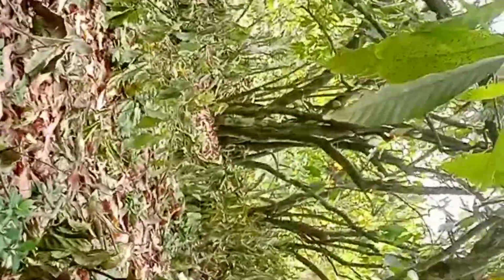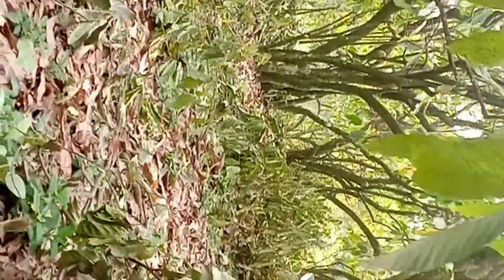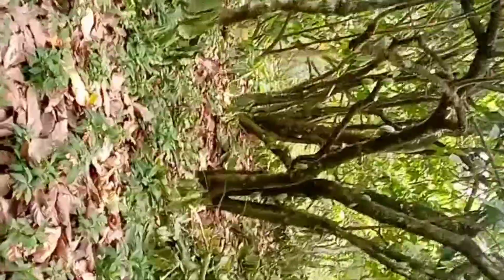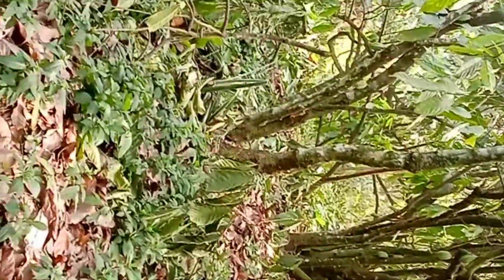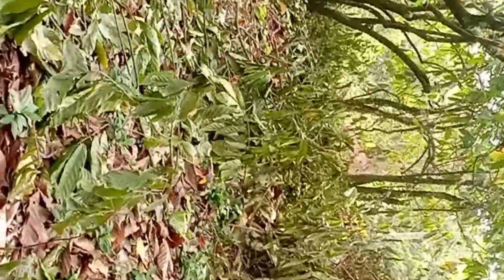You can see the mistletoe we have been able to cut so far. You can see. So that's the work that is ongoing here on this particular farm location.